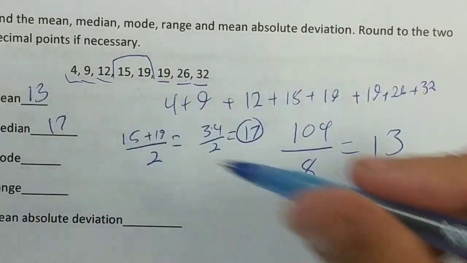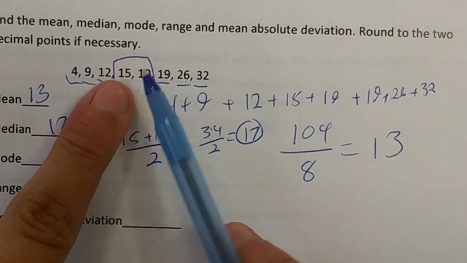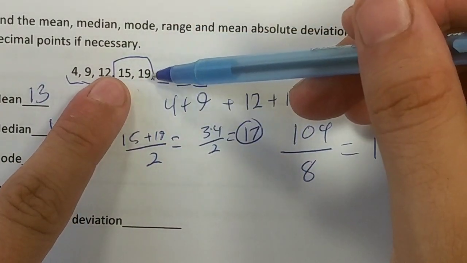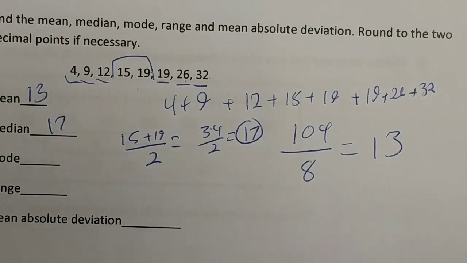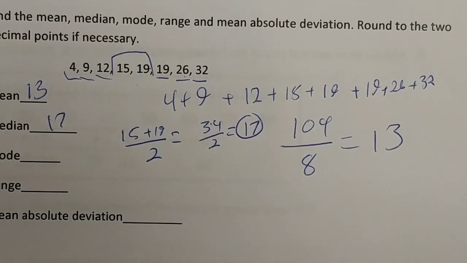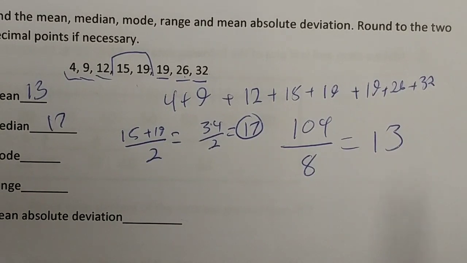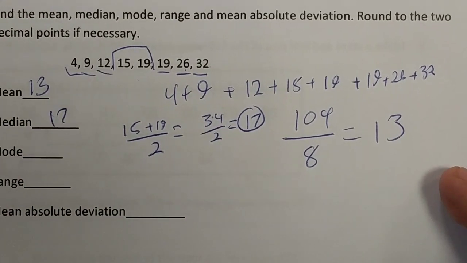So 17 is your median. Remember, median means the middle of the numbers. If you want to do it even faster, just ask what's exactly in between 15 and 19. That happens to be 17. Not happens, it's actually purposely 17, because it's always going to be the exact middle number.